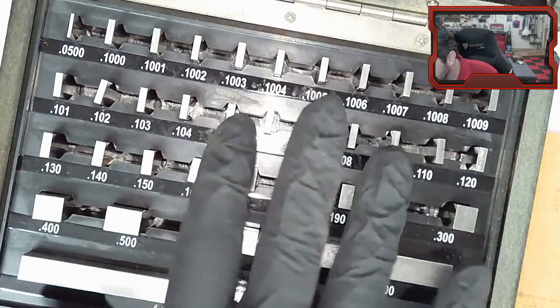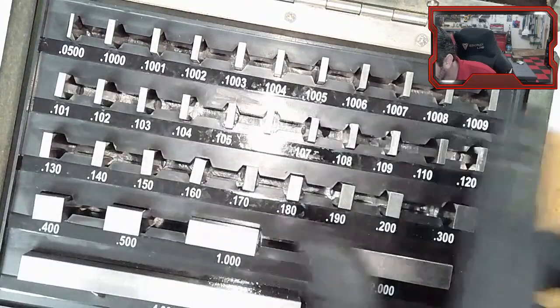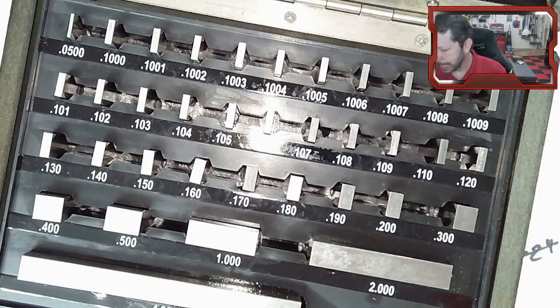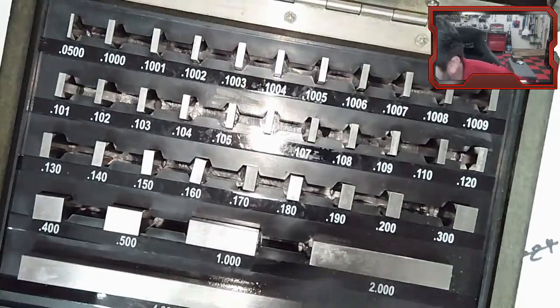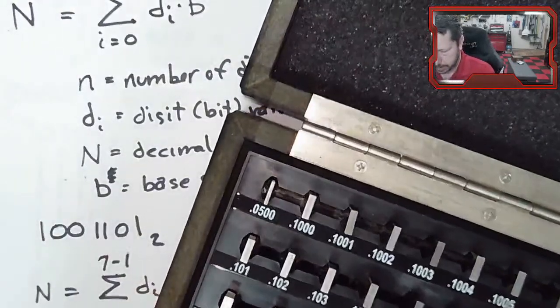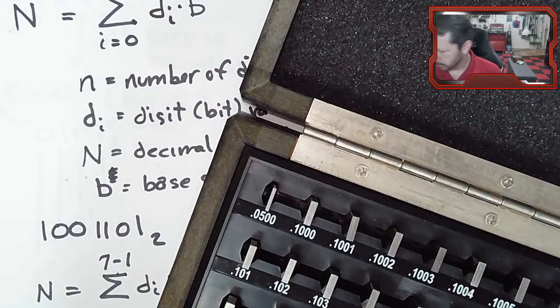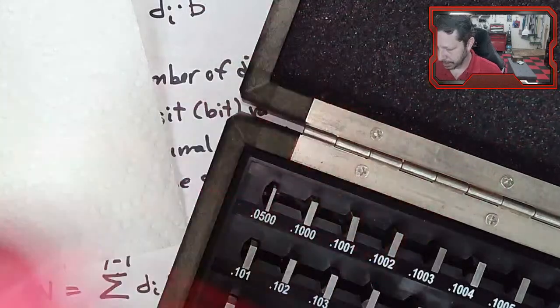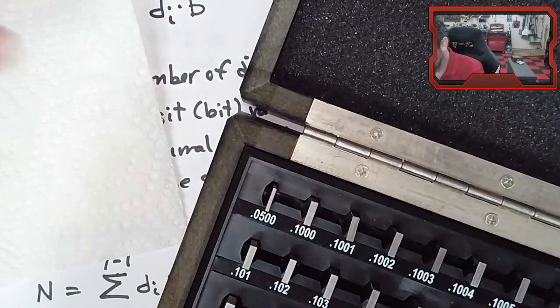So what you do with them is, you'll notice there's a lot of different sizes here. And you can go in and stack them together. But you don't just stack them together, you wring them together. So basically, take something, a light oil like WD-40. I'm just going to spray some on this thing.